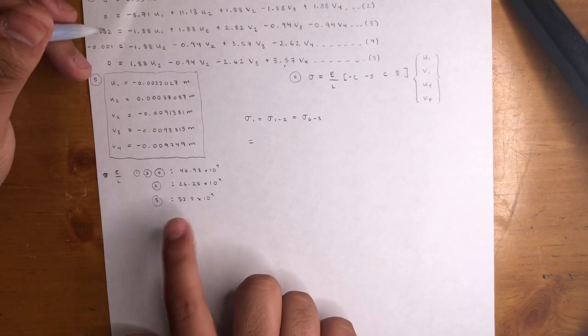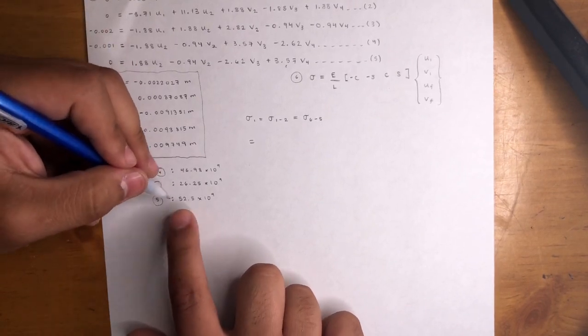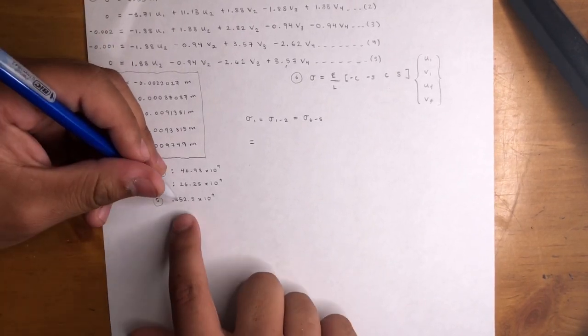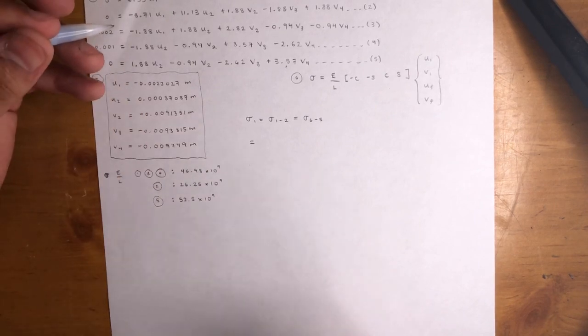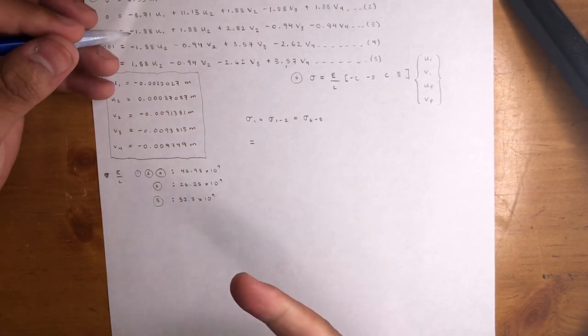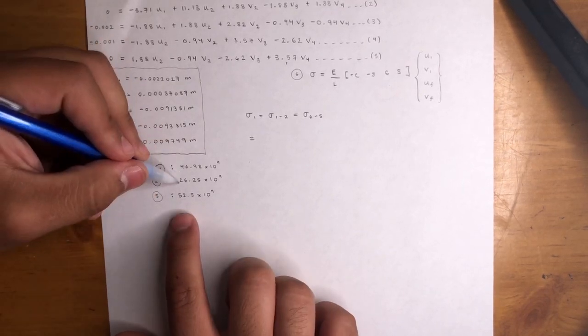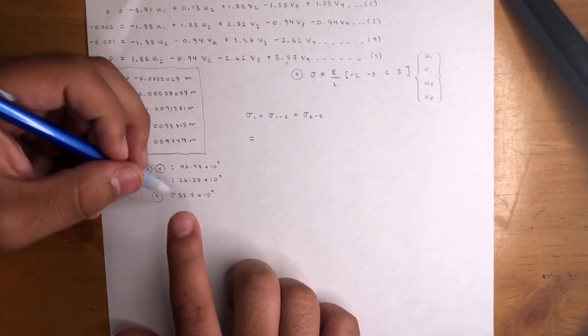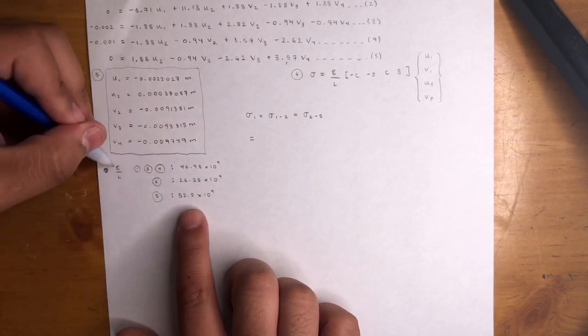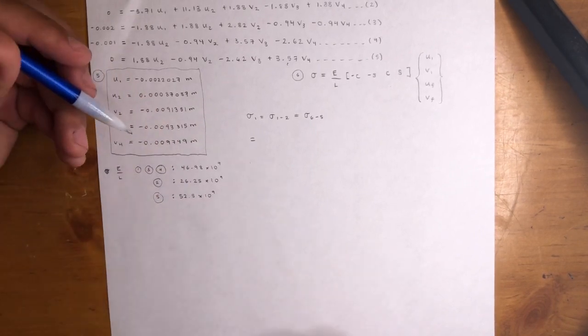For EA over L, it's important to cut 5, remember? But when you do E over L, you don't do anything. The length is the same when you cut it in half, and the property E will always be the same. So that's why this is 52.5. It's treated just like any other case. There's nothing special about symmetry when you're doing E over L, just FYI.